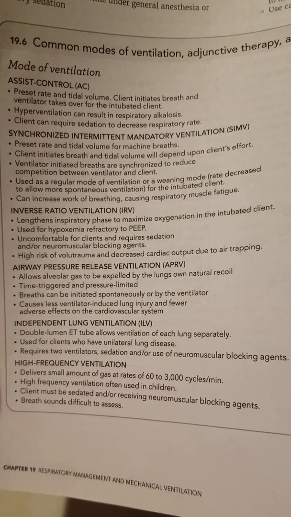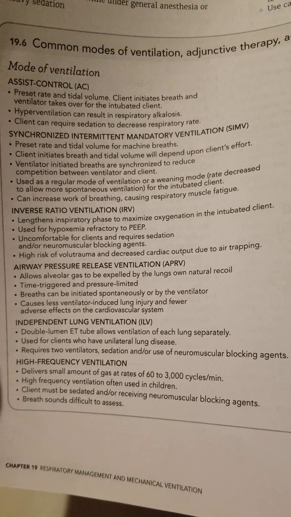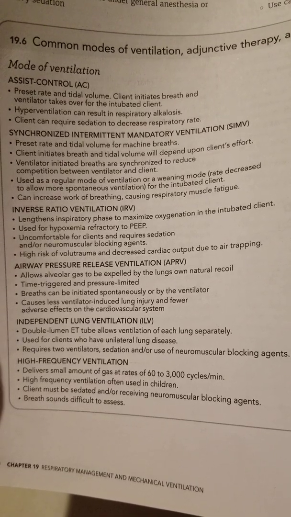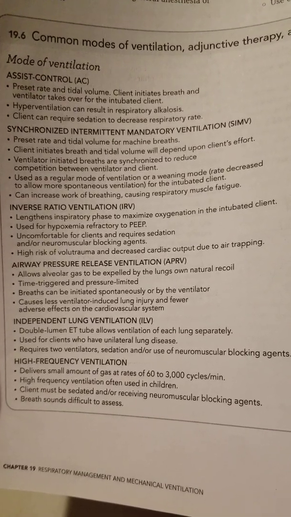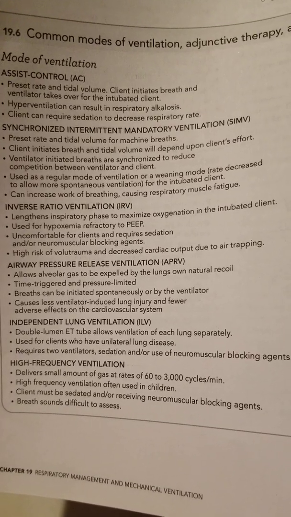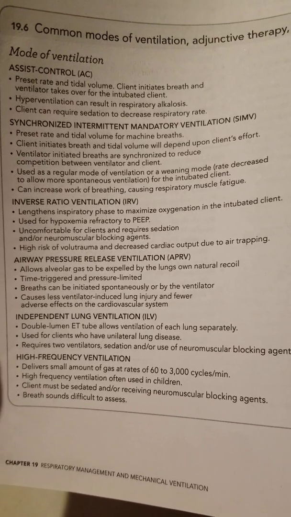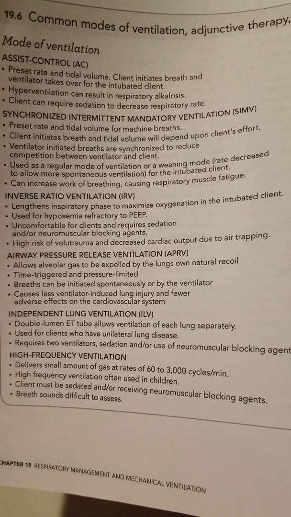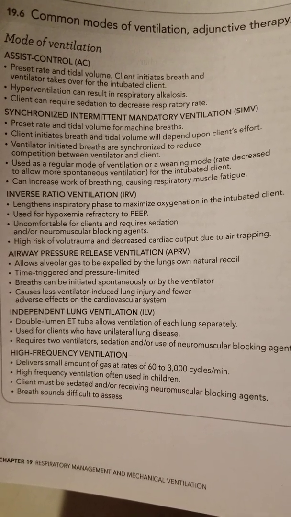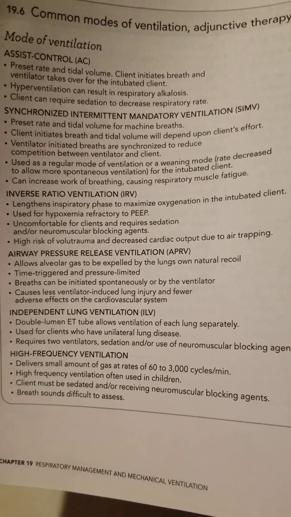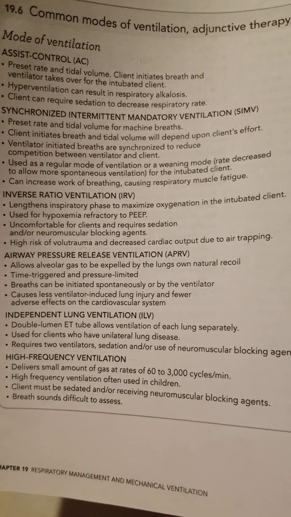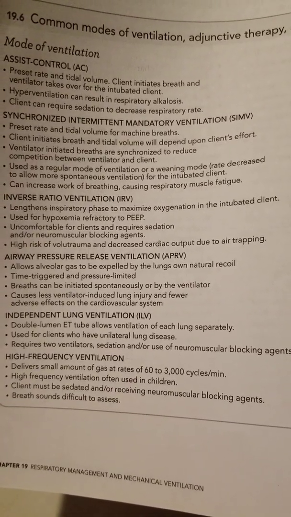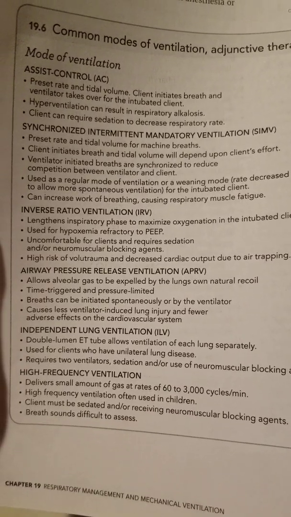IRV, inverse ratio ventilation, lengthens inspiratory phase to maximize oxygenation in the intubated client. It's used for hypoxemia refractory to PEEP, P-E-E-P. It's uncomfortable for clients and requires sedation and/or a neuromuscular blocking agent. High risk of volutrauma and decreased cardiac output due to air trapping with IRV.